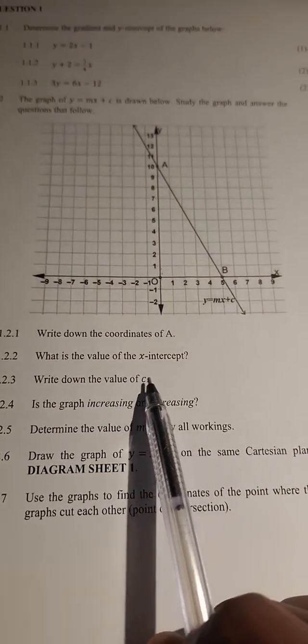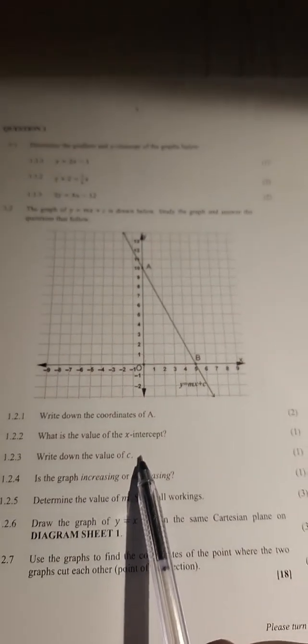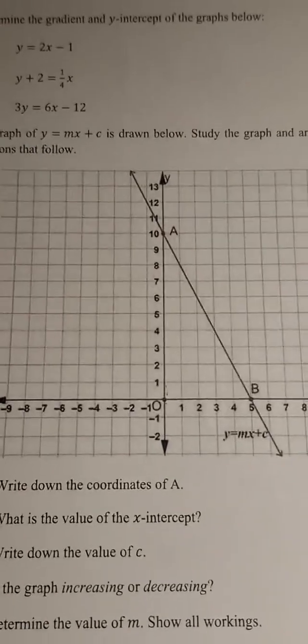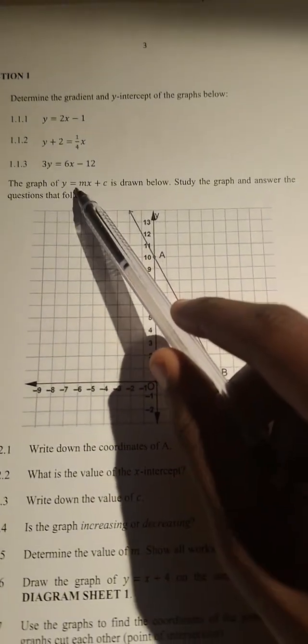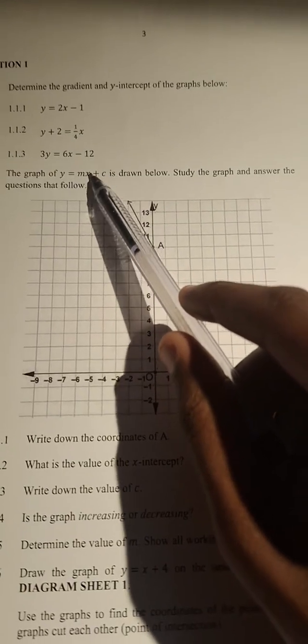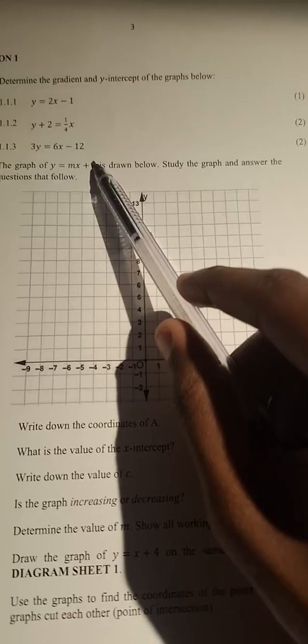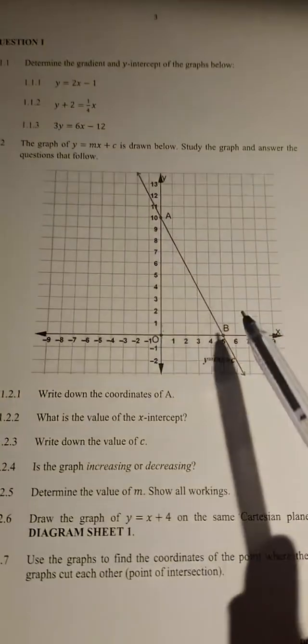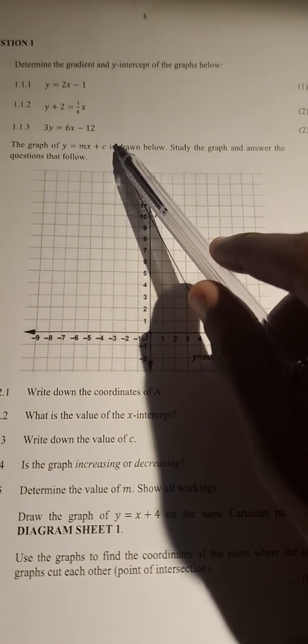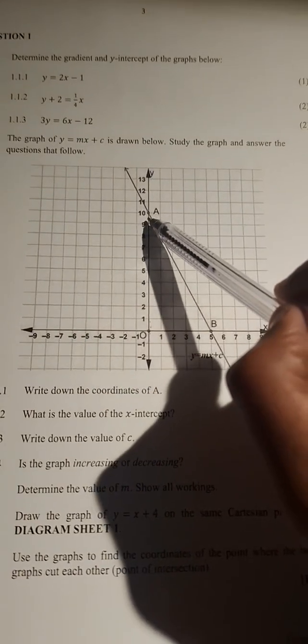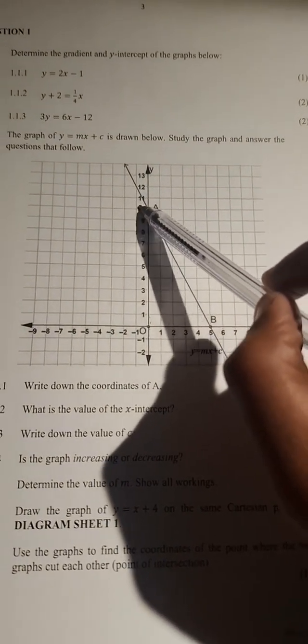Write down the value of c. Write down the value of c. So the graph of y is equal to mx plus c. They want the value of c. All right. What is the value of c? Remember, the c value represents where the graph cuts the y-axis, our y-intercept.